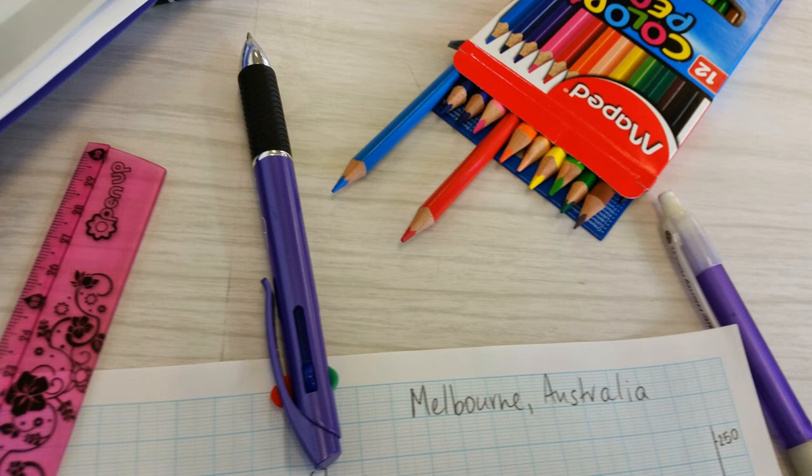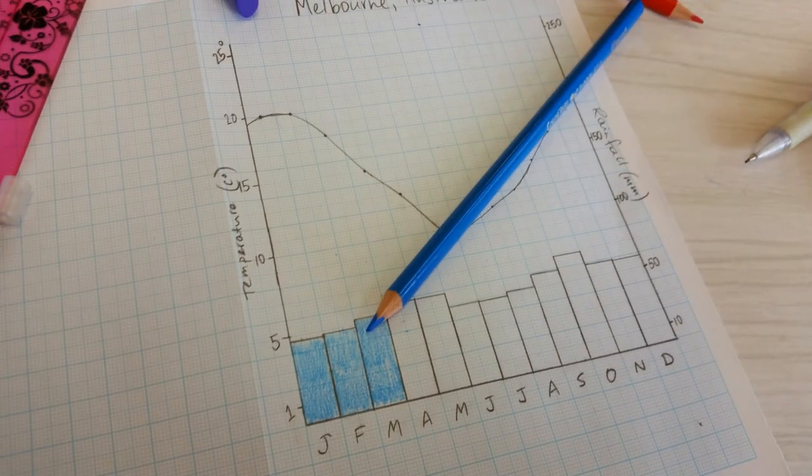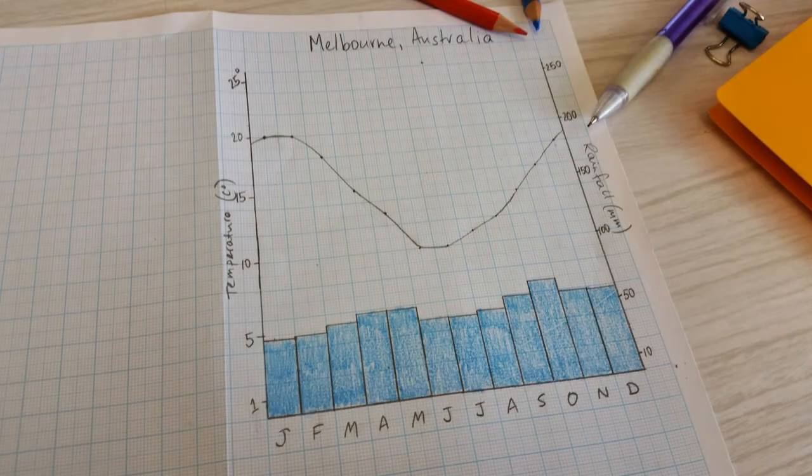Now this is where the fun part comes in with the coloured pencils. Climate graphs are generally in blue and red, blue being for rainfall and red being for temperature. You're going to use the blue pencil to carefully and neatly shade in each bar. Don't do them all at once with the pencil across the bars. Colour in each bar individually so you get something that looks a bit like this.